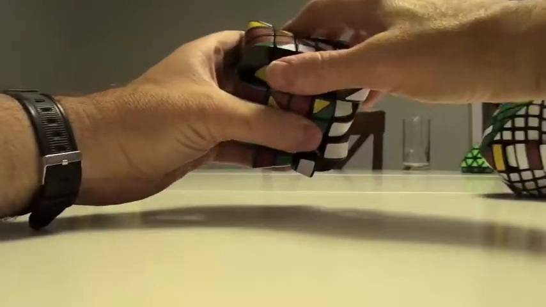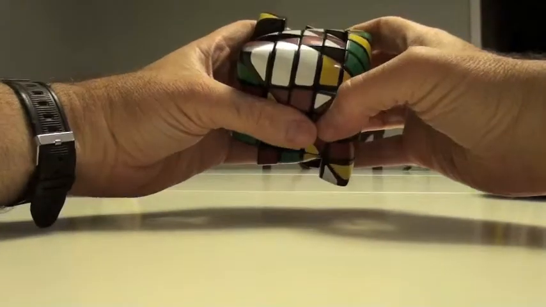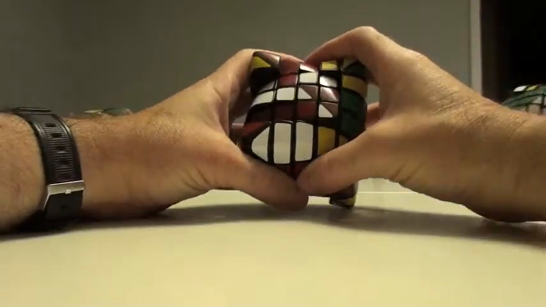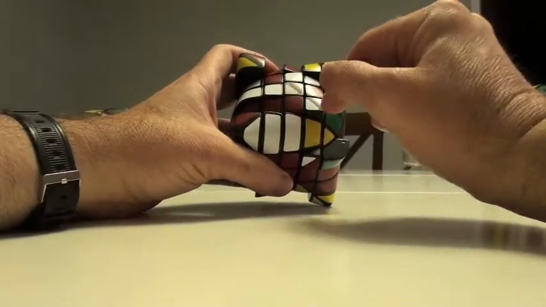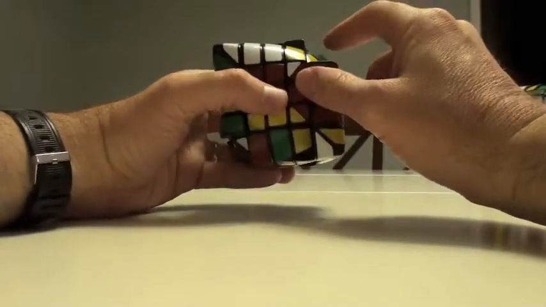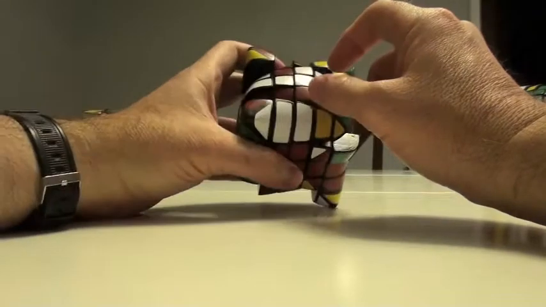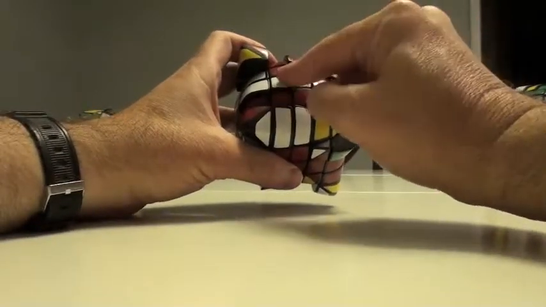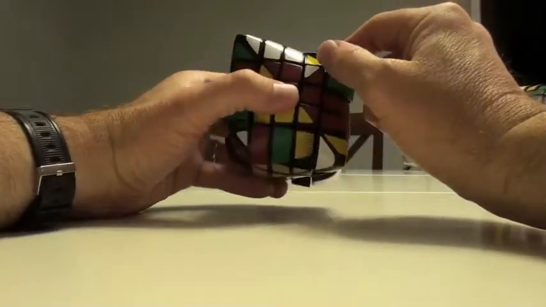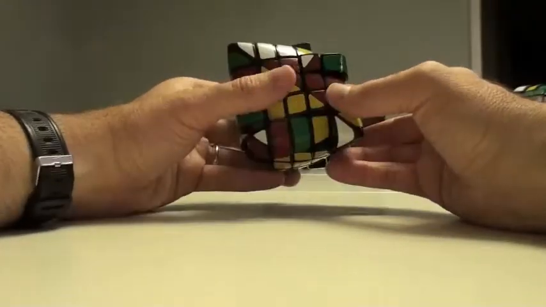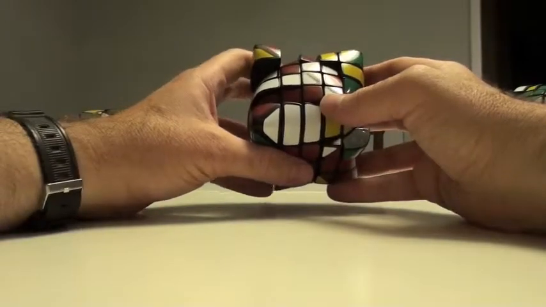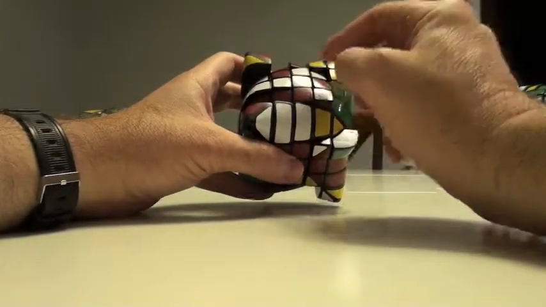U, R, 2U, R'. Okay, so what we see is this is where it's supposed to be, this is where it's supposed to be, and these 2 are flipped. Now we have to be careful. Let's make sure that this white doesn't belong over here, and as you can see, it follows the right contour. So this is okay. So now what? How are we going to flip these guys around?